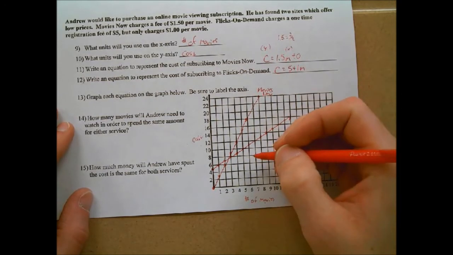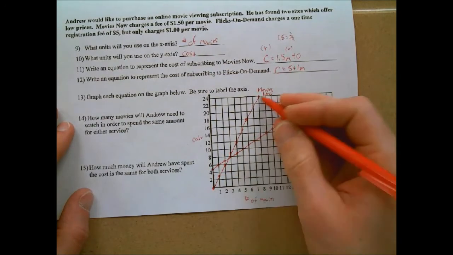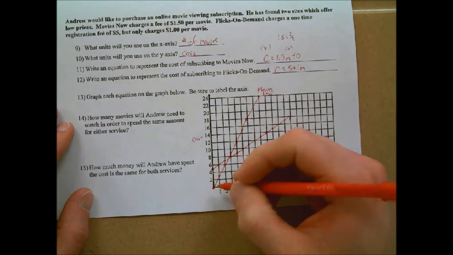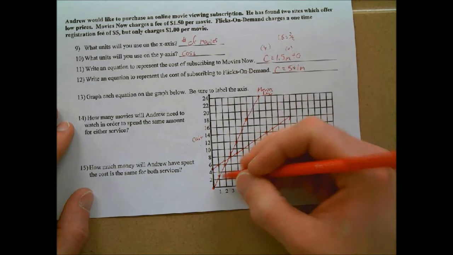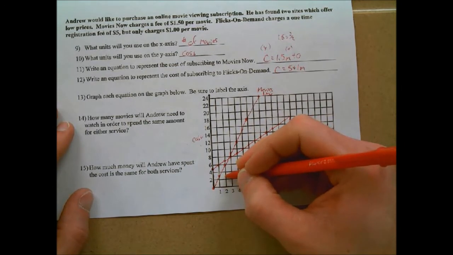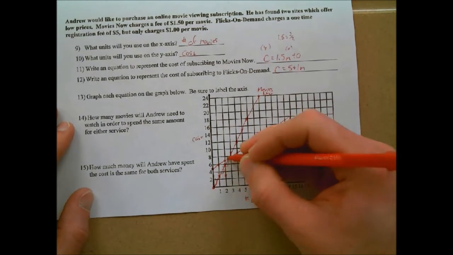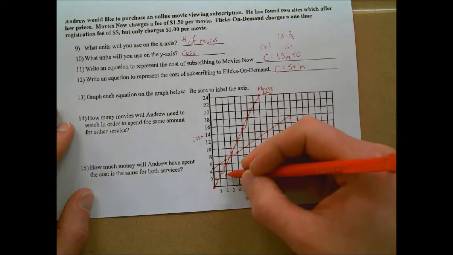Oh, right 2. That's what my issue was. This is wrong. It's supposed to be up 3, over 2. I went up 3, but only over 1. So that's where the point should be. So forget this line. That was my problem. Sorry, folks.